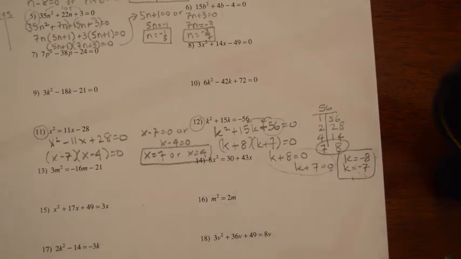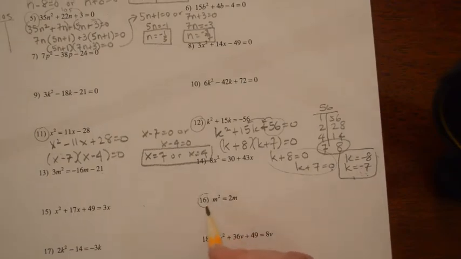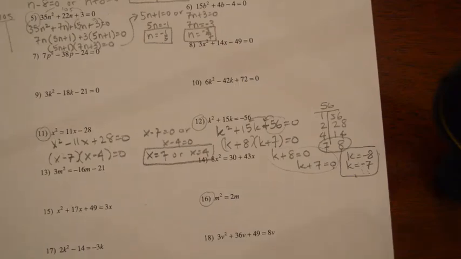Okay, let's try one more of these. Actually, let's try two more. I want to point out a weird one like this. And then let's try number 19 after that.